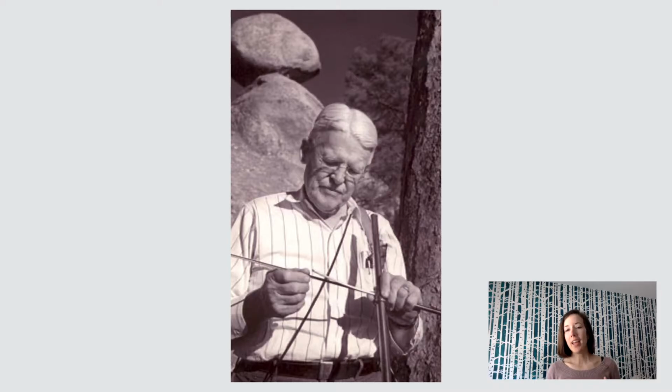this man, A.E. Douglas, in Arizona. The great houses of Chaco Canyon were built by the ancestral Puebloans, an ancient native culture that spanned the Four Corners region of the U.S. So that includes Utah, Arizona, New Mexico, and Colorado. If you look at a map, you can see why it's called the Four Corners.